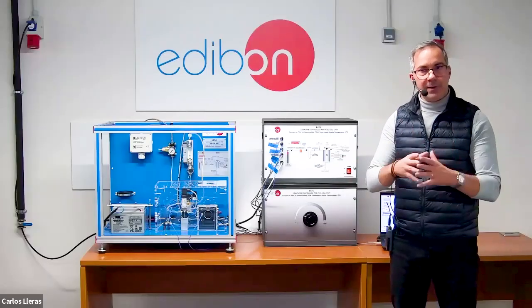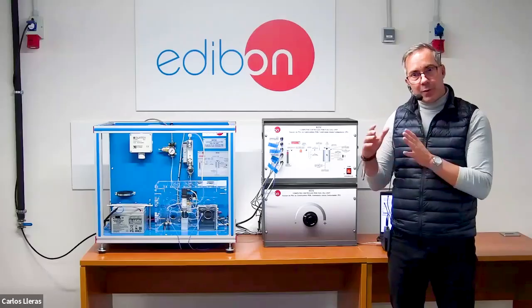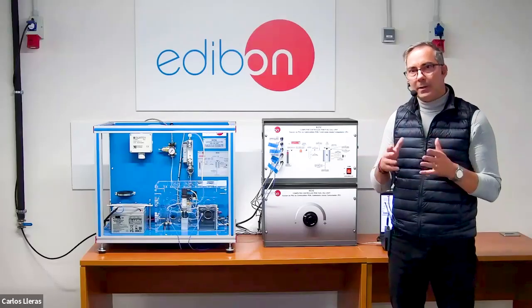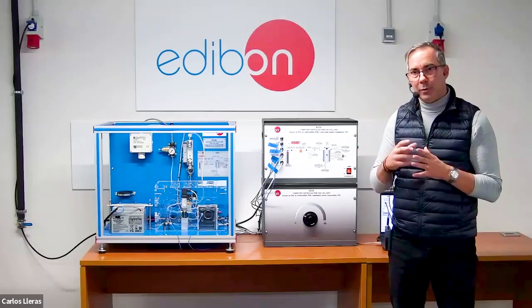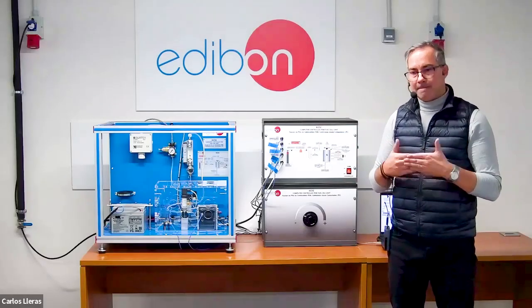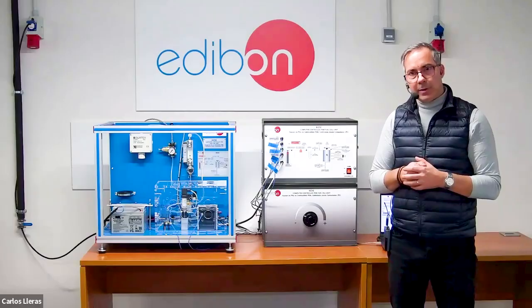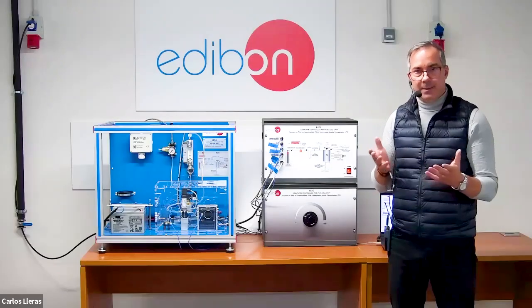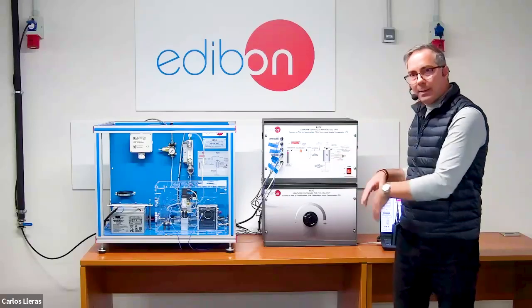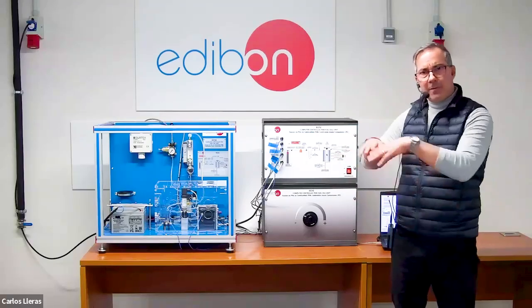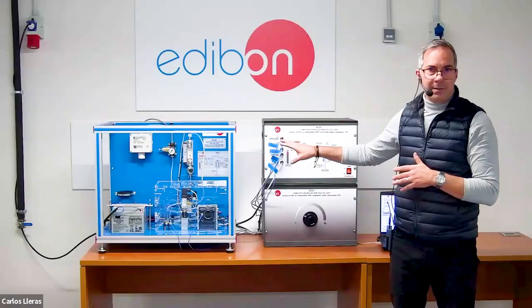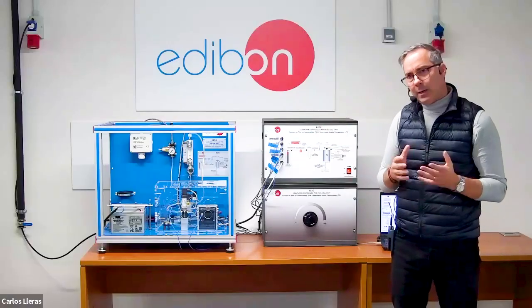Then we're going to talk a little bit about the process of the fuel cell, what it does, what exactly we will expect from it, and the result, what we can get from it. And then we're going to talk about the unit, the structure, the configuration of the unit, the different elements that are built in our units.